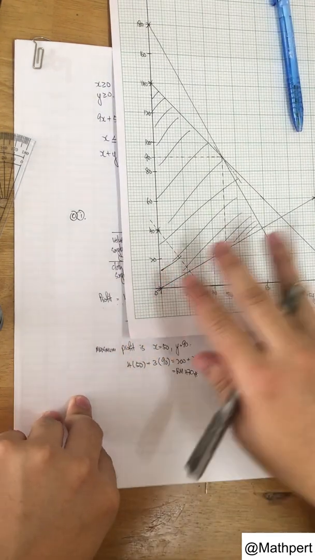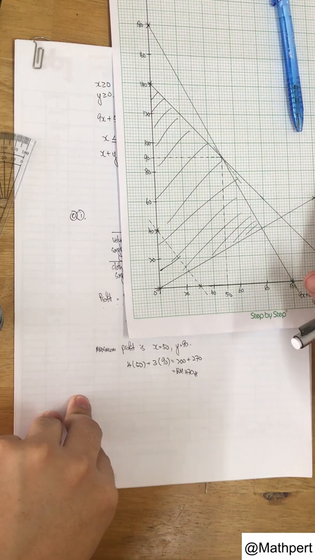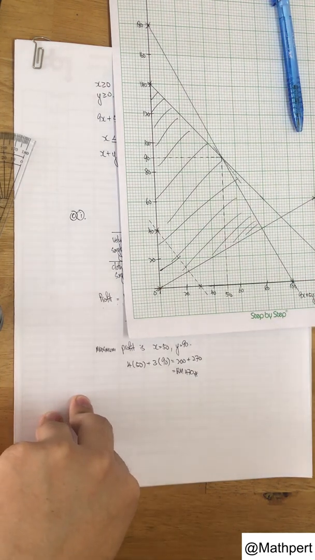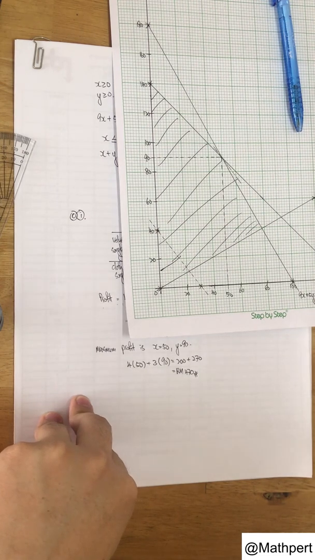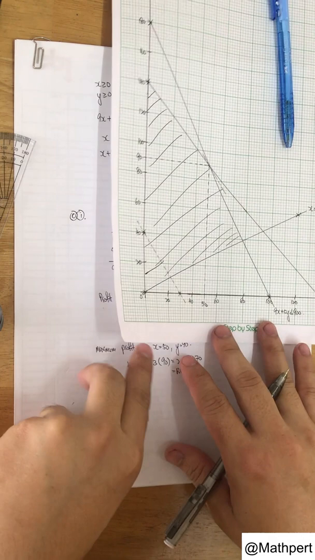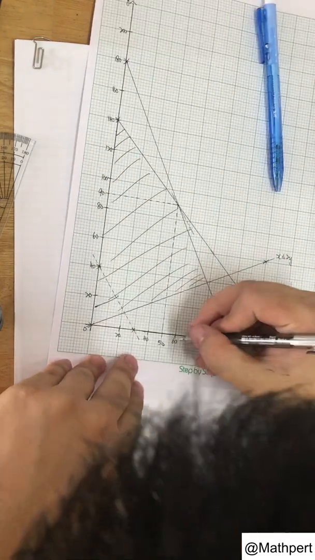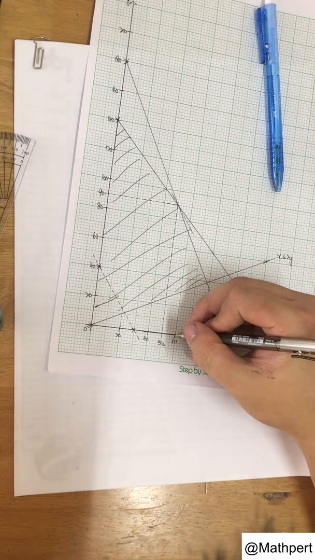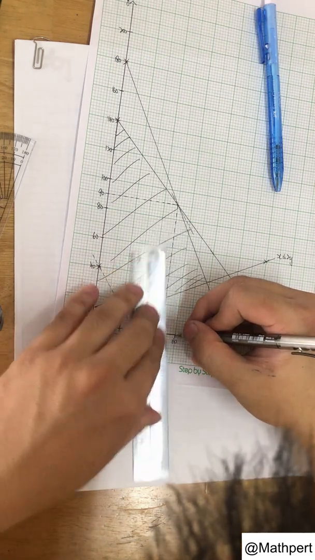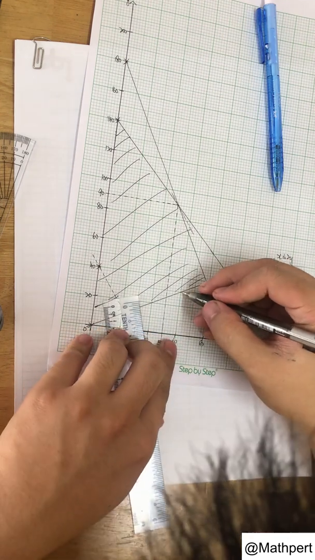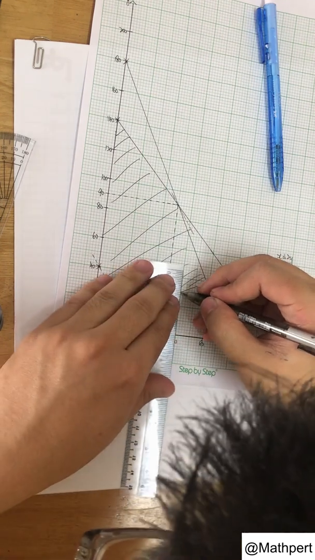Second part, if Encik Sariza buys 60 velvet songkok and white cloth songkok, find the minimum profit. So 60 velvet songkok is x. So 60, minimum profit, meaning the first line touches the shaded region, right?